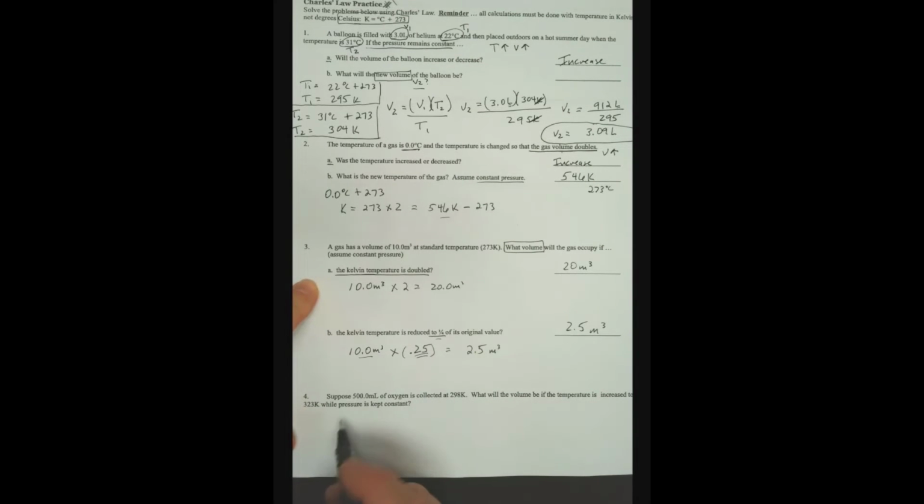All right, let's do number 4 down here. It says, suppose 500.0 milliliters of oxygen is collected at 298 K. Now, this looks good because notice, you guys, my temperatures are given to me in K for this problem, which means I'm not going to have to convert these to K. They're already listed in K. So let's take a look here.